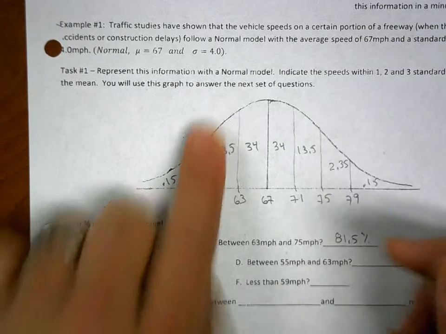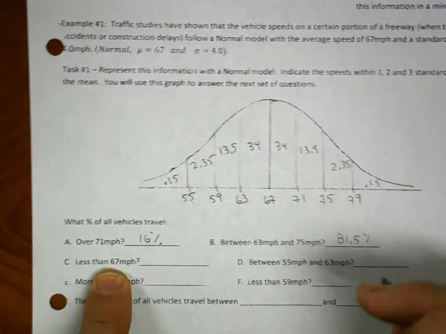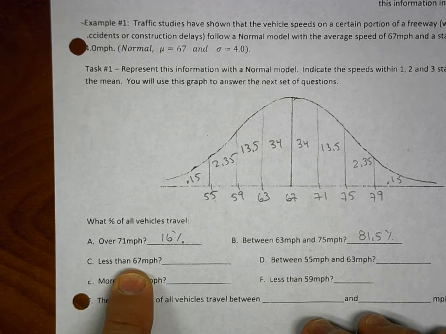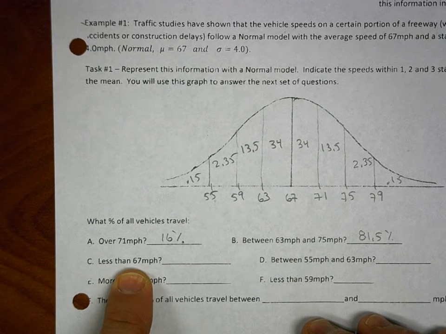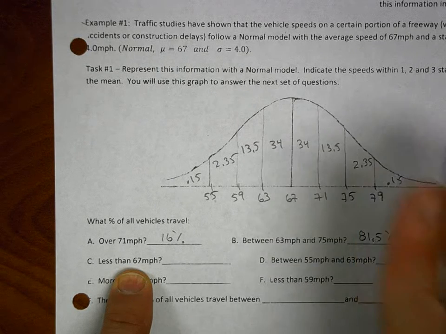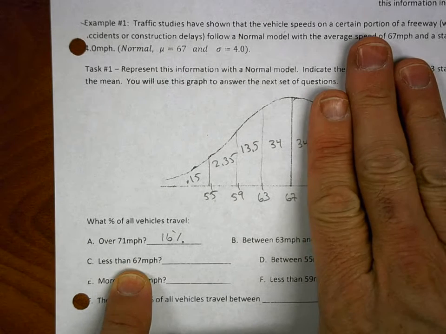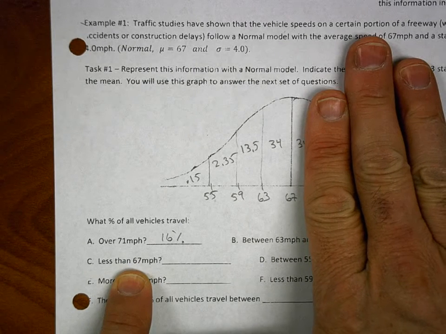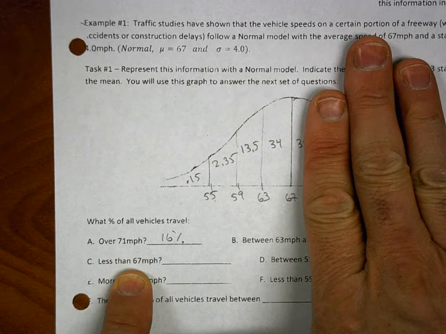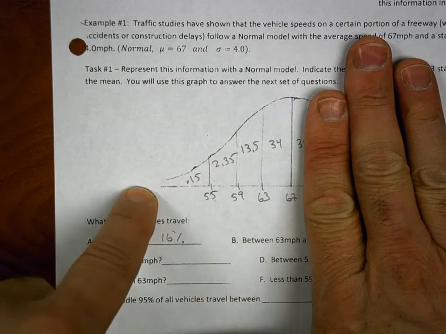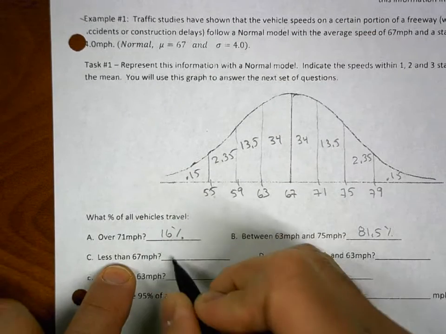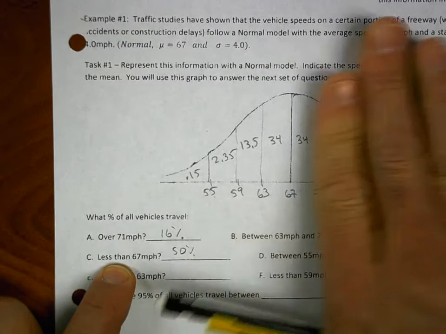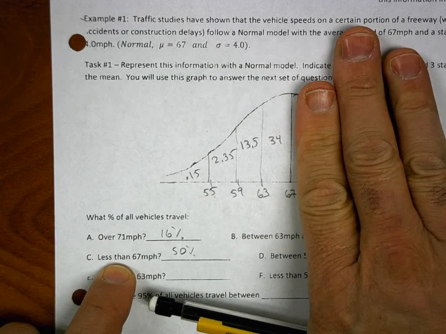Okay. What percent of all the vehicles travel less than 67? This should take half a second: 50%. That's half of them, right? So 50% travel slower than 67 miles per hour.